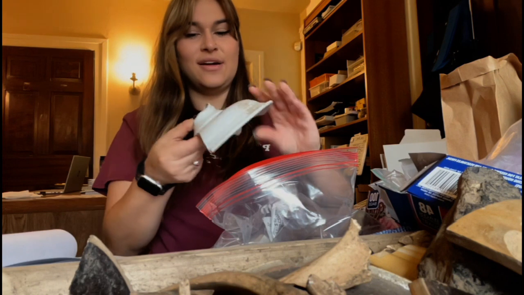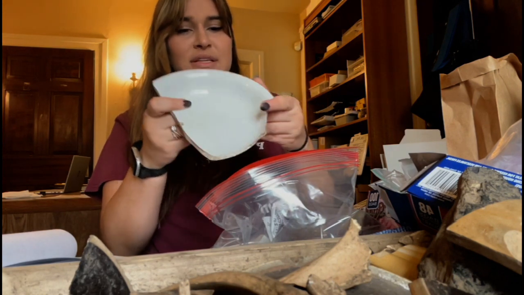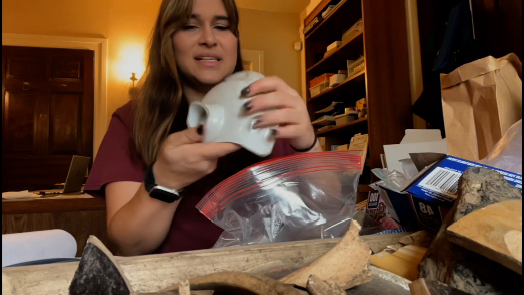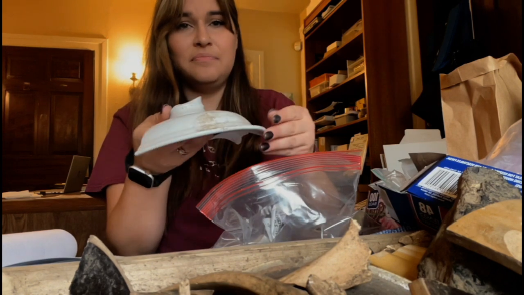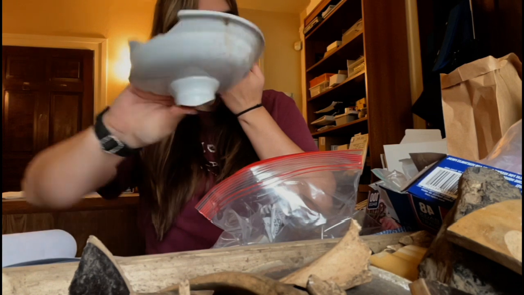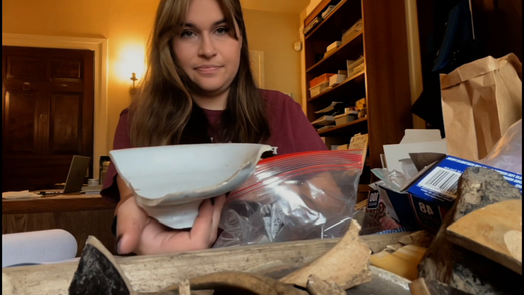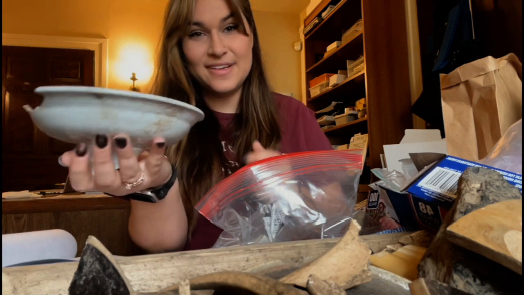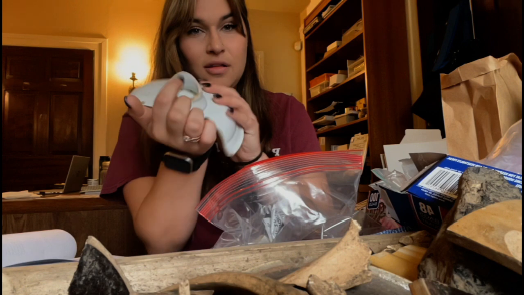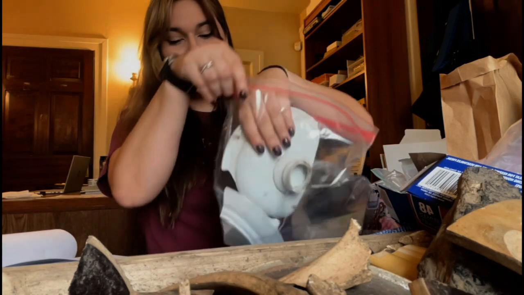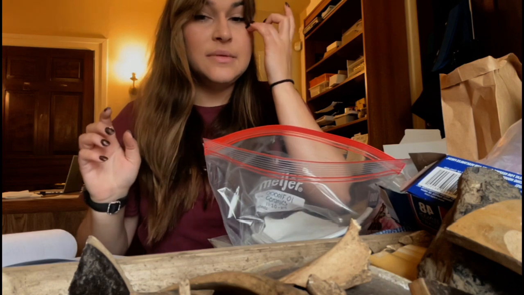Here's another piece here. This looks like it could possibly be a lid of some sort, or it could be a bowl with a pedestal. I'd have to do some more research into that one because it's got a hollow piece right there. So I'm going to put that in the bag as well. Let's see what else we have in here.